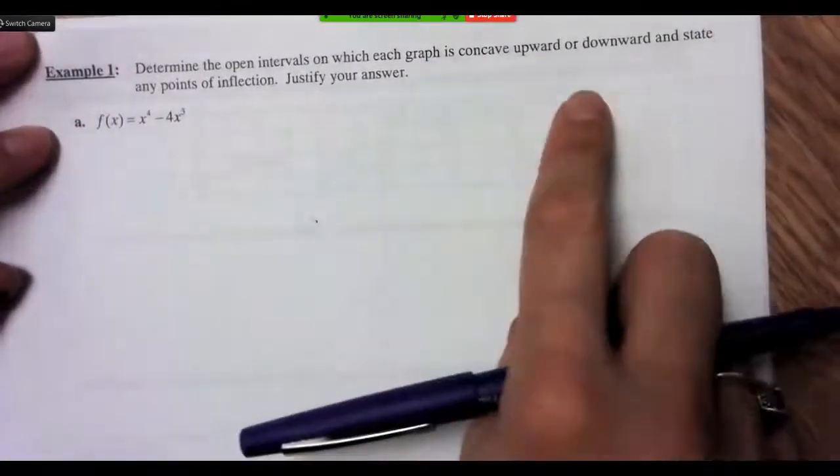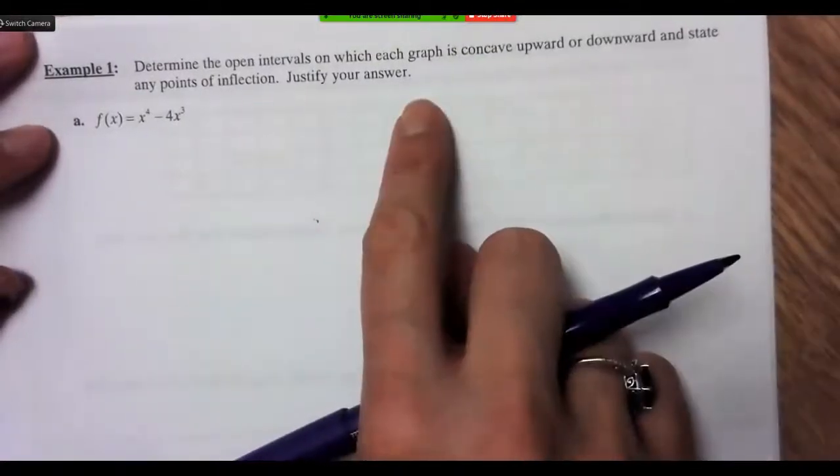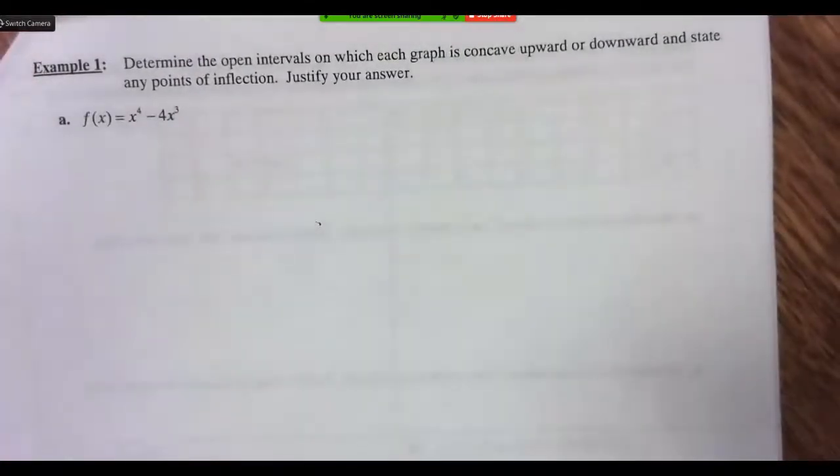So we have determined the open intervals on which a graph is concave up. State those points of inflection. For this example, we have x to the fourth minus 4x cubed. So we have to find the first derivative and the second derivative.